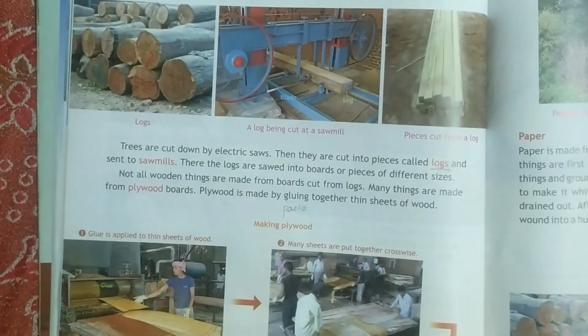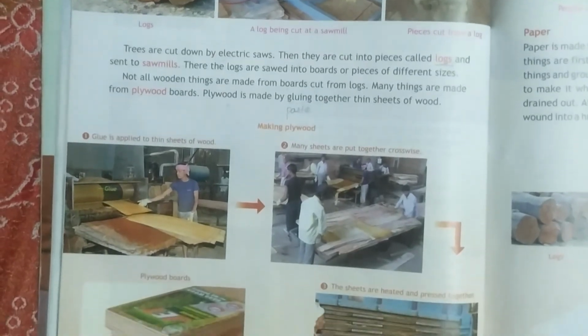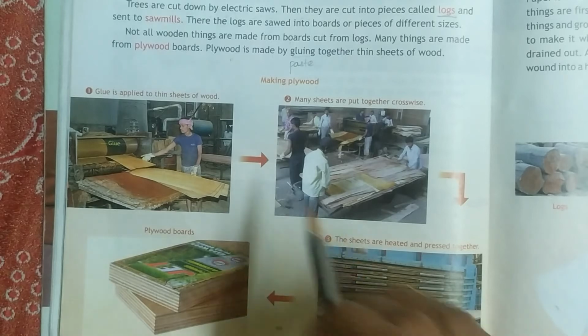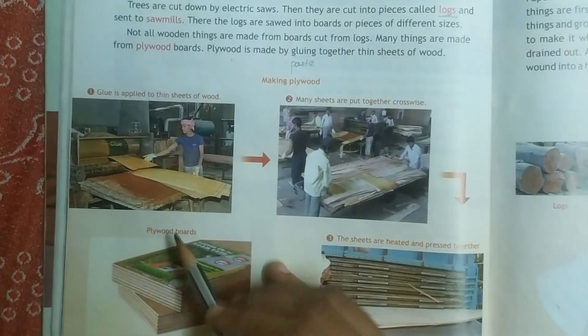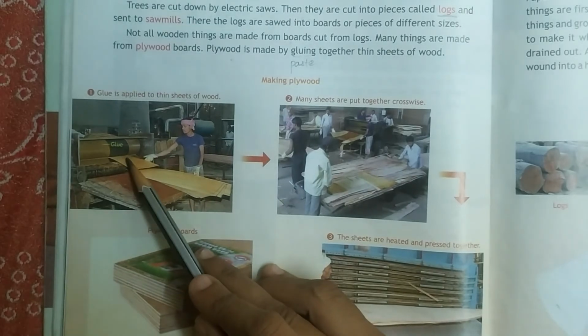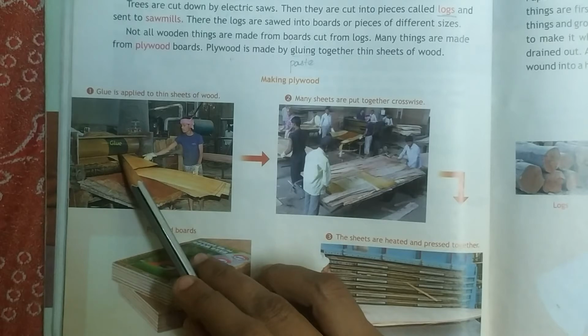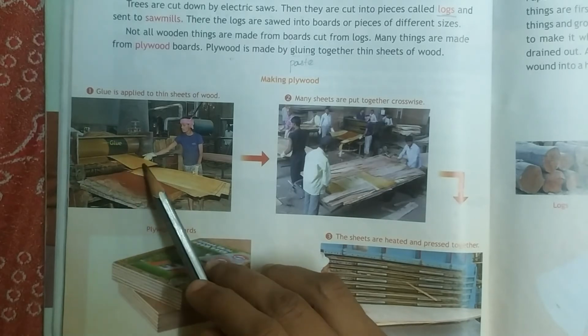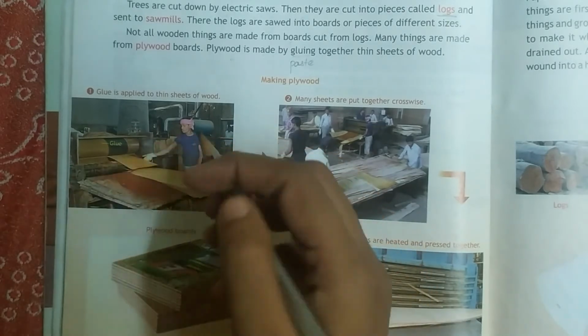You can see the process on page number 44 of the book. What is the process? First, glue is applied to thin sheets of wood. The thin sheets of wood are coming from the machine, and the machine applies the glue, that is the gum. Glue is nothing but gum.